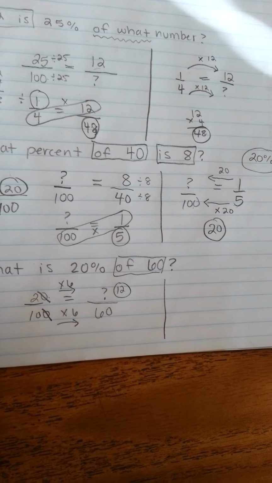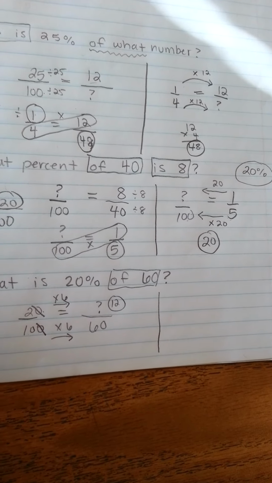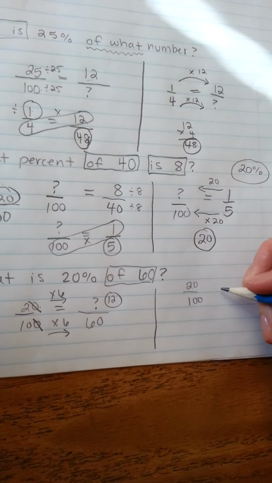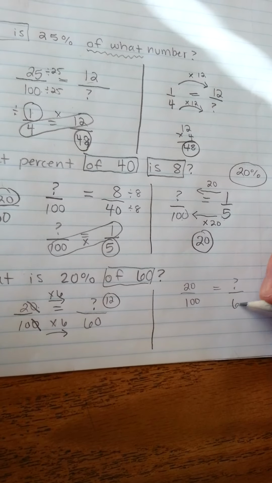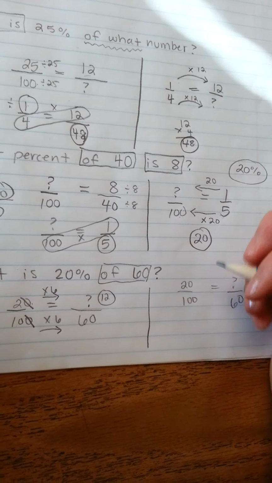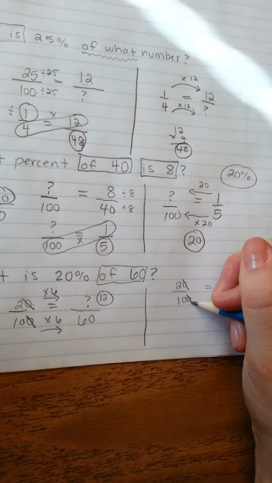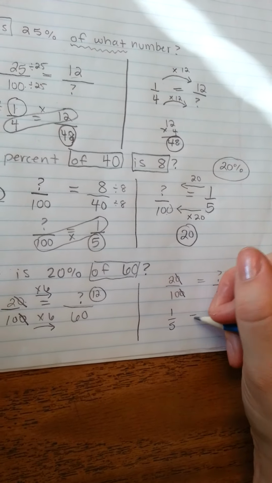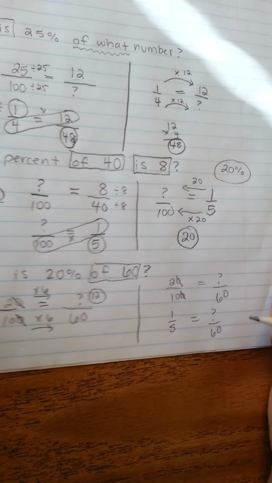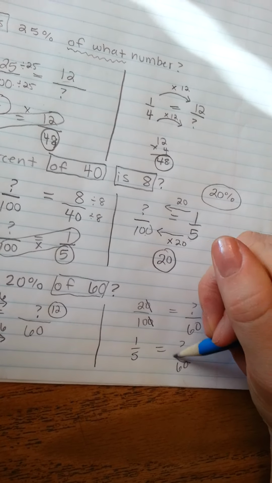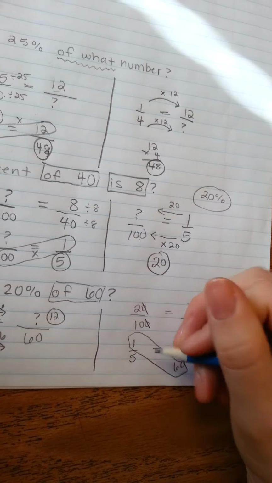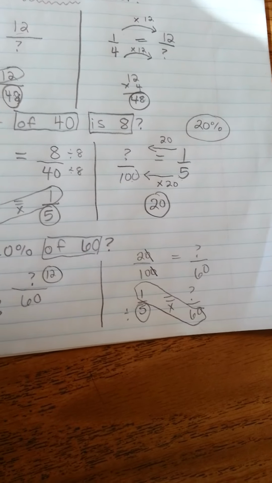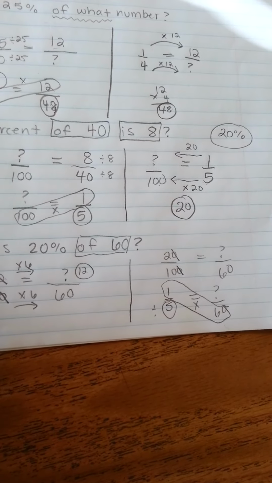Now, let's test it out the other way by cross-multiplying and dividing to see if we get it right. 20 over 100 is what over 60? Go ahead and simplify. 2/10 can go even further to 1/5. Now, if I cross-multiply, 60 times 1, I get 60, and 60 divided by 5 is going to give me 12.